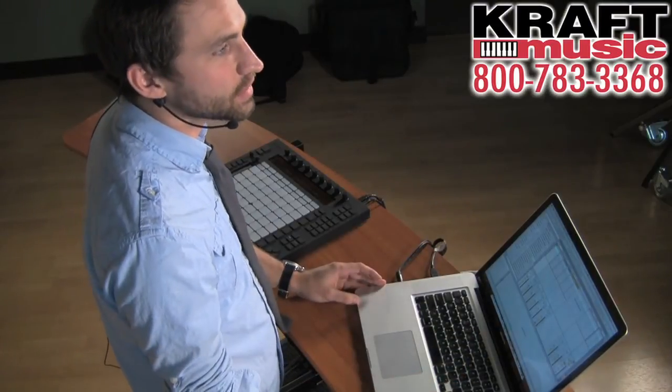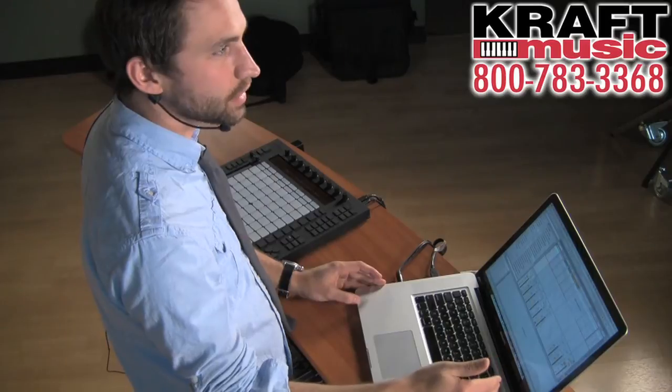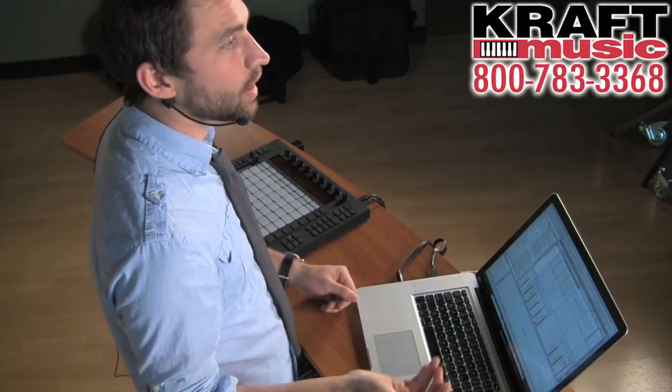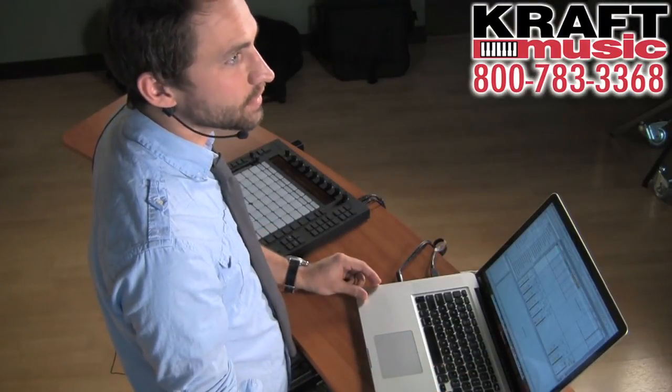Live 9 comes in three editions: Intro, Standard, and Suite. All three versions carry common features. If you're just getting started with Live, Intro is a great option. If you're more into serious music producing, Standard and Suite come with more instruments, packs, and other additions and features. So if you have any questions about that at all, contact your representative at Kraft Music.